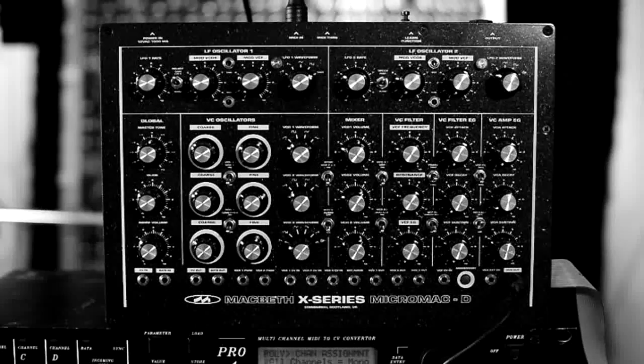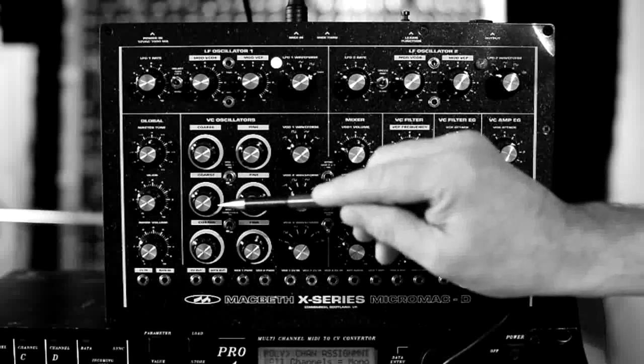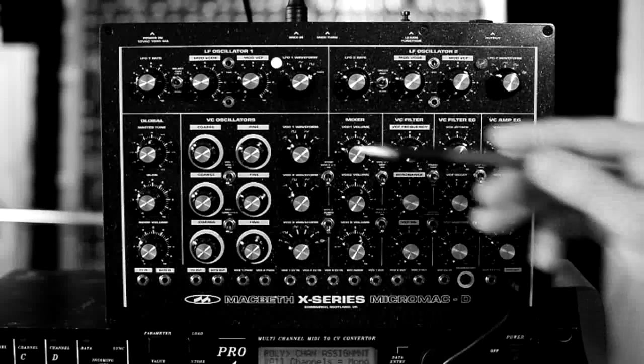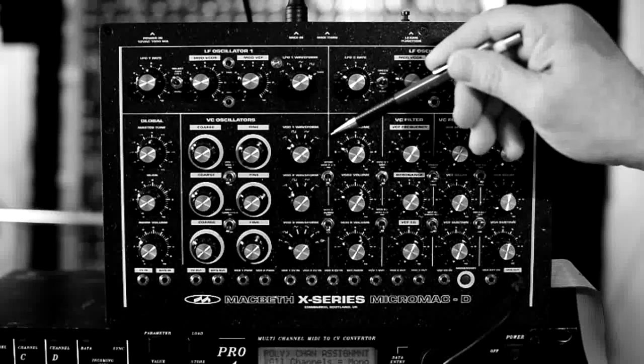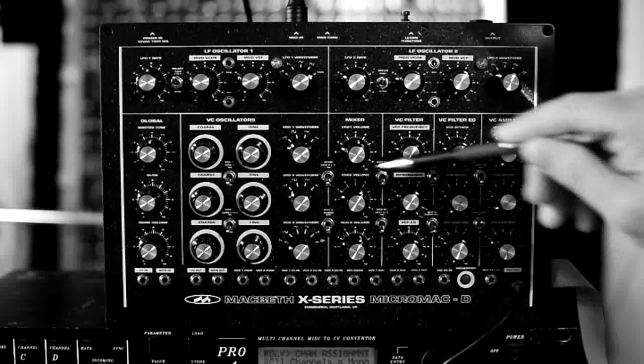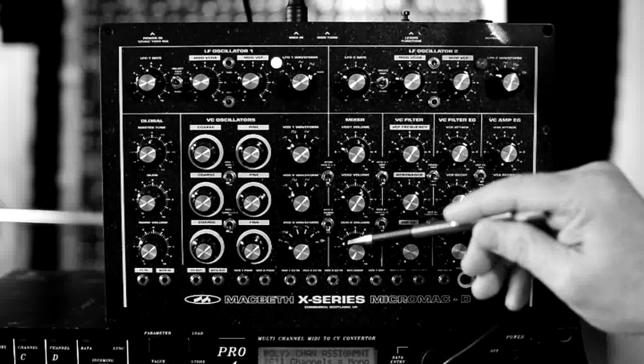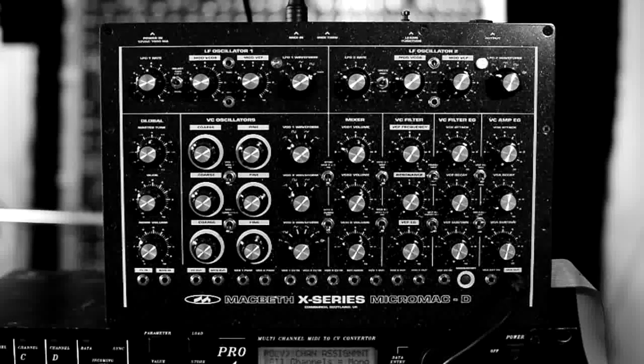Okay, this is the Micromac D, which is the desktop version of the Micromac R, which is a 3U Eurorack unit. This one is self-contained in a sturdy case, and just like the Micromac R, it features three voltage controlled oscillators. We have coarse tuning and fine tuning for each. We have 4 selectable waveforms on oscillators 1 and 2, and 6 waveforms on oscillator 3. Oscillator 3 doubles up as a low frequency oscillator, also goes into audio range modulation as well.